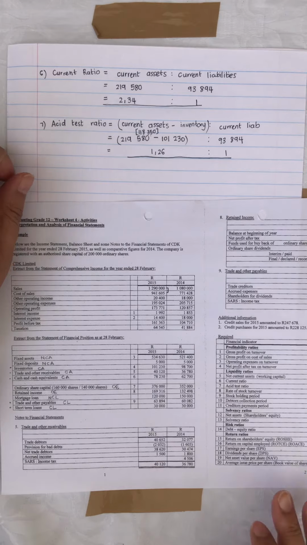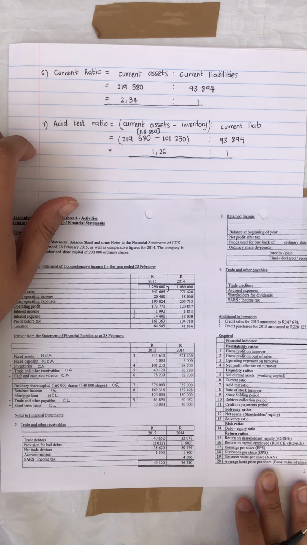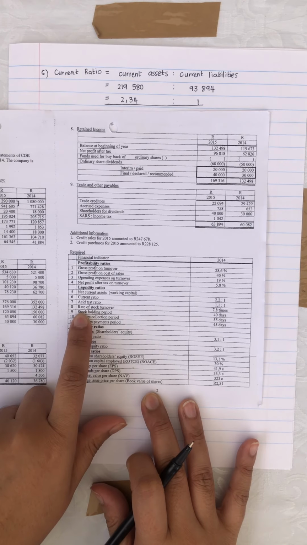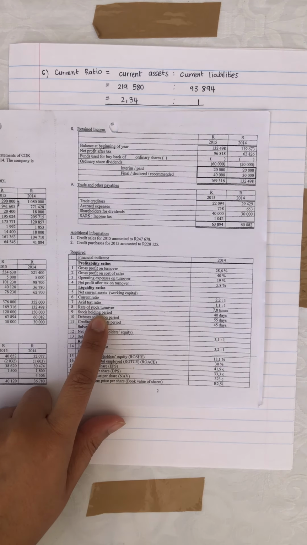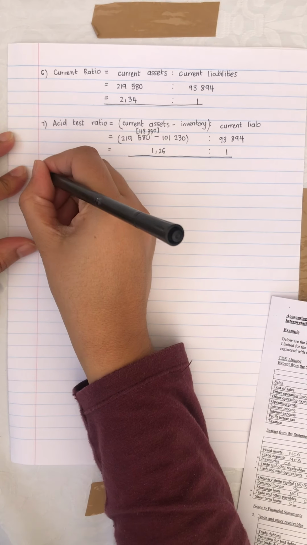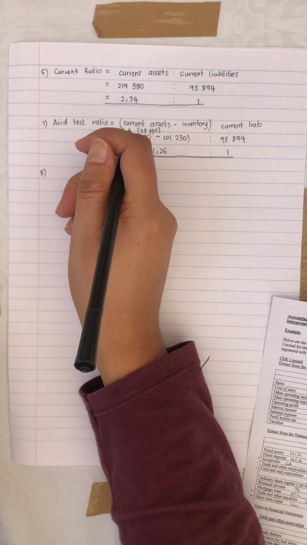Okay. The next one that they're asking us for, still in liquidity, is your rate of stock turnover. Let's have a look at that formula.